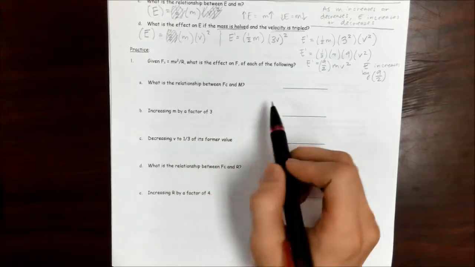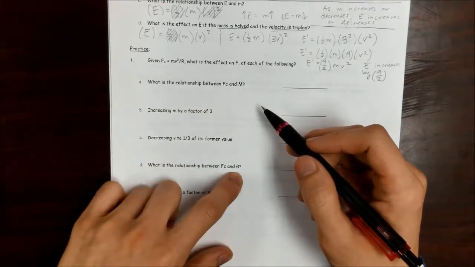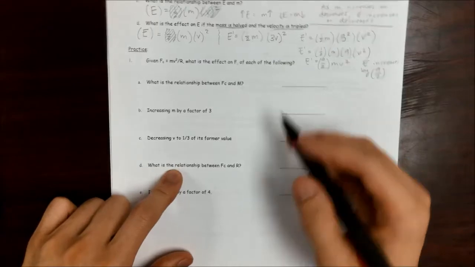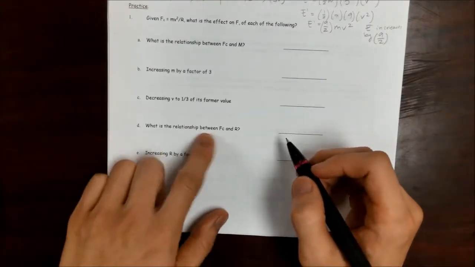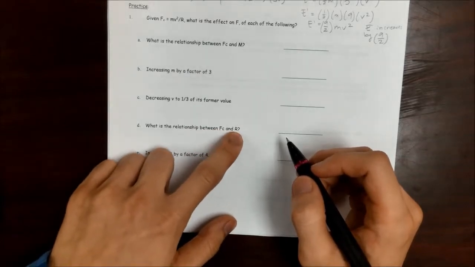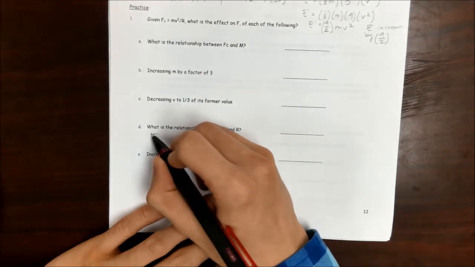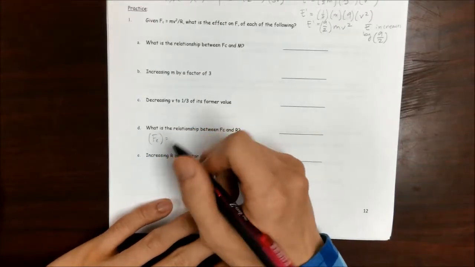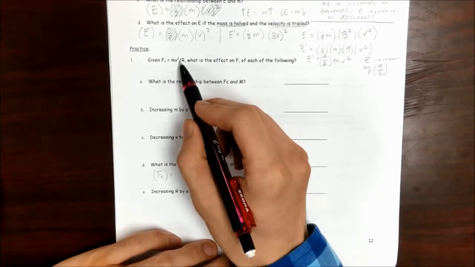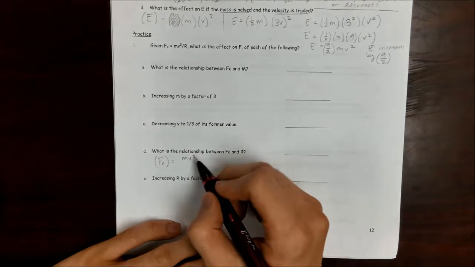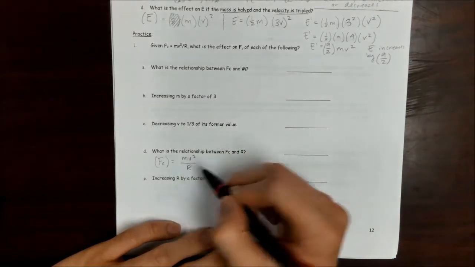Alright, so there's 2 relationship problems, right? Let me go ahead and pick number 4. Or, sorry, that's not 4, that is D. Okay? What is the relationship between FC and R? So let's see. We got FC is equal to mv squared. Look, that's a fraction, right? There's a division sign, so the R goes on the bottom. So it's mv squared divided by R.